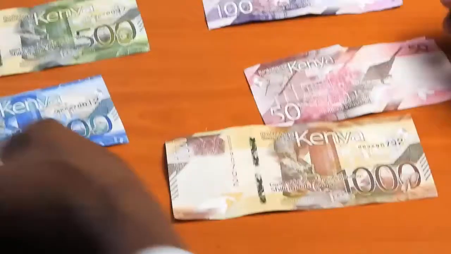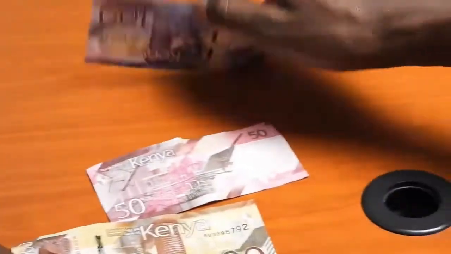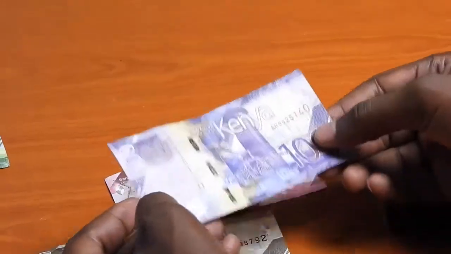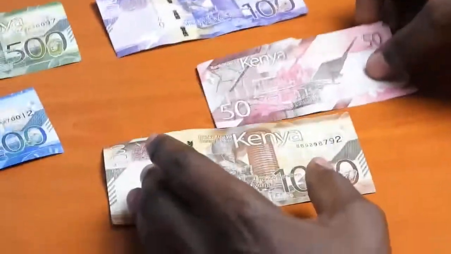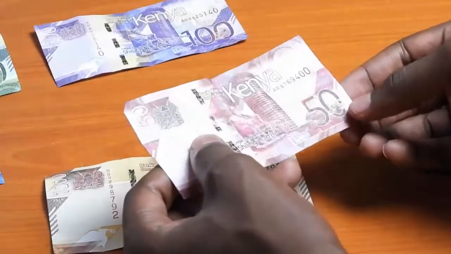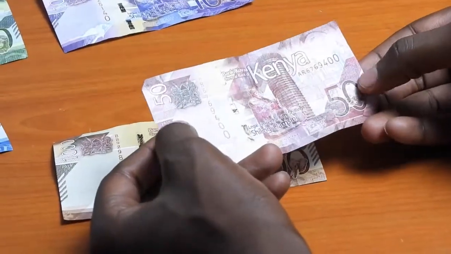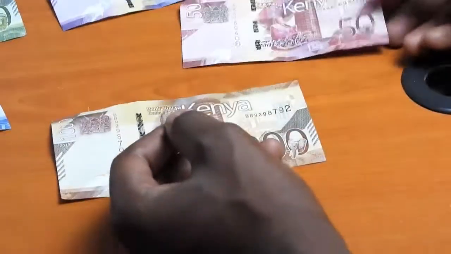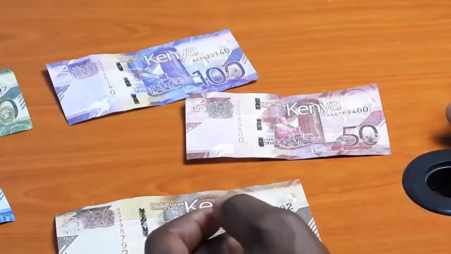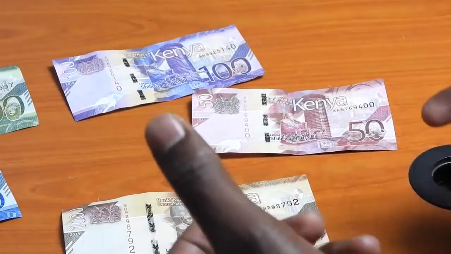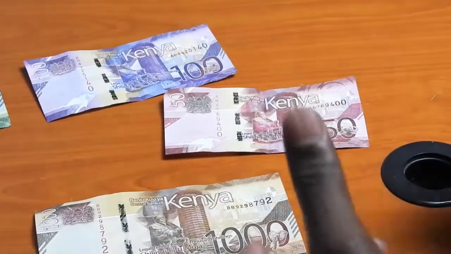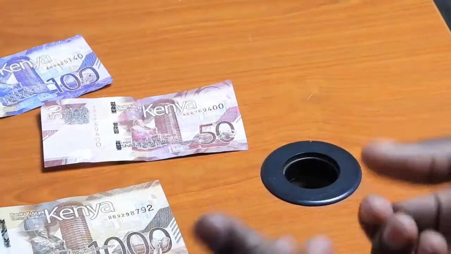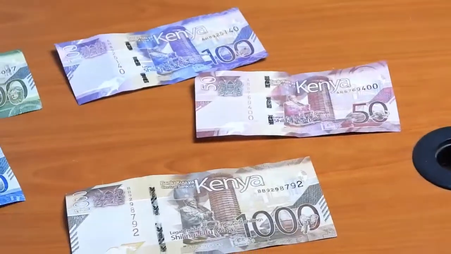For the 100 shillings note, you should be able to feel 2 bars at the edges. And lastly, for a 50 shillings note, you should be able to feel just 1 bar at the edges. So each of these notes at least has bars that are able to tell the value of the note, whether it is a 1,000 shillings note, 100 shillings note, or a 50 shillings note.